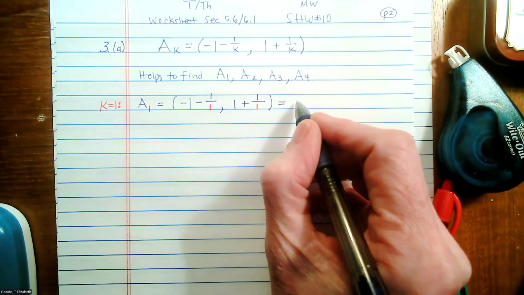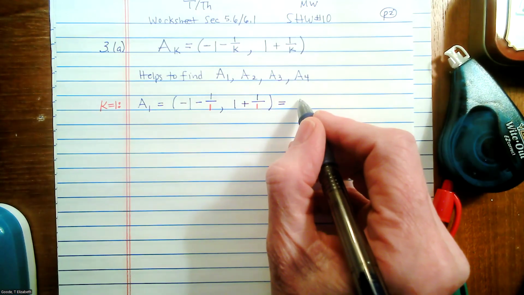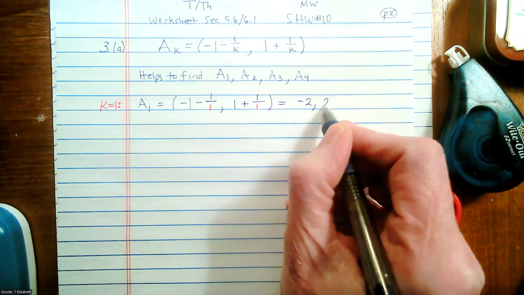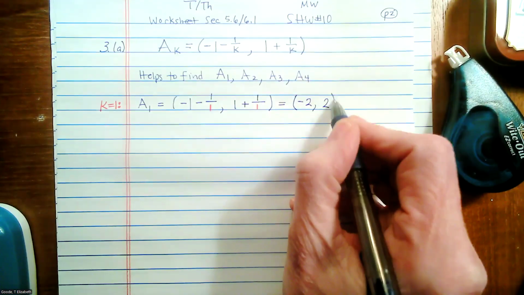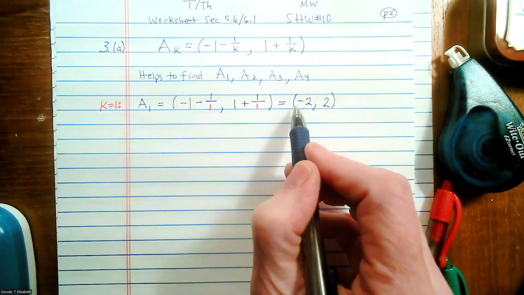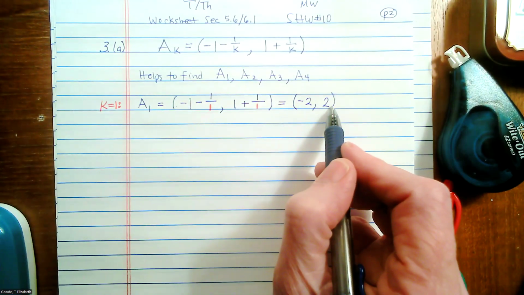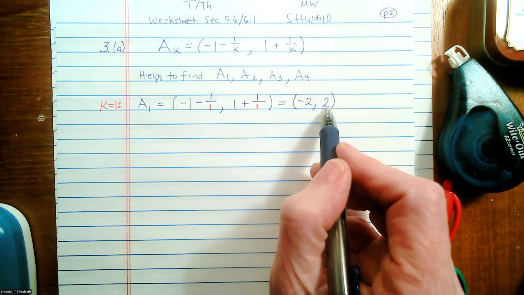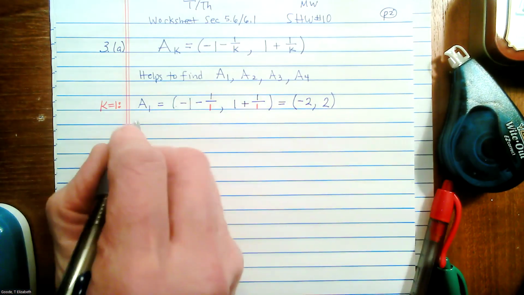So what is this interval really? Negative 2, 2. And then we want to use soft brackets because that's what we're told. That means we're not including the negative 2 or the 2, right? We're just sneaking up on them as close as we want.